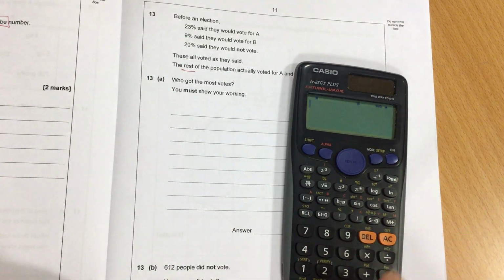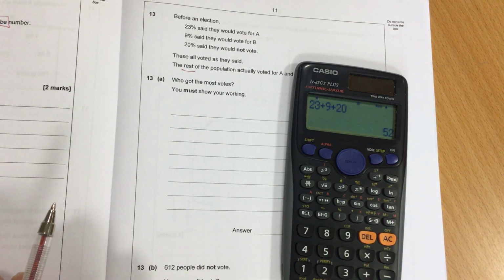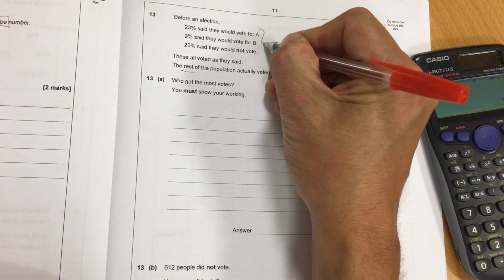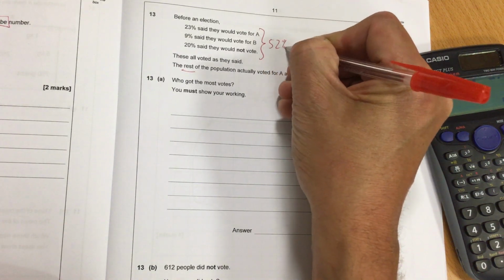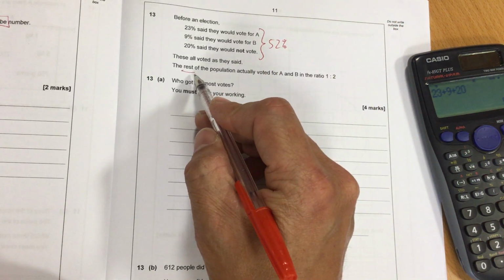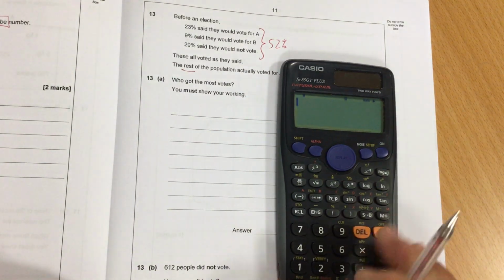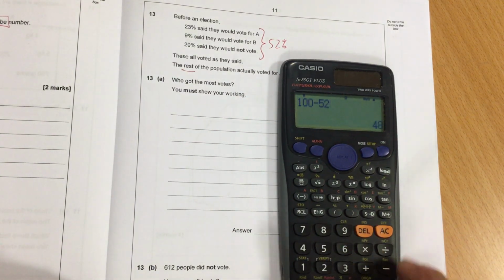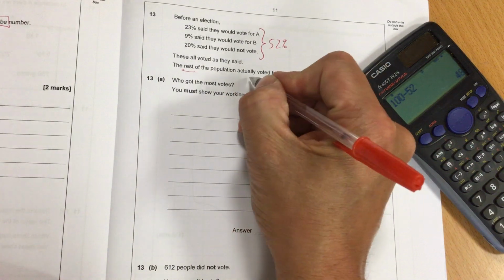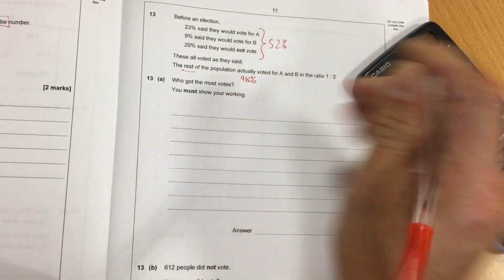First of all, if I just look at these percentages and add them together, 23 plus 9 plus 20 equals 52. So I've only got 52% here. So this rest of the population must be 100% take away that 52. 100 take 52 is 48. So the rest of the population must be 48%.